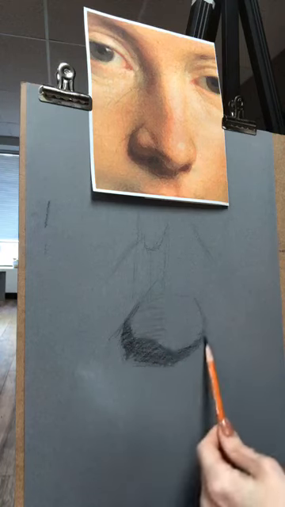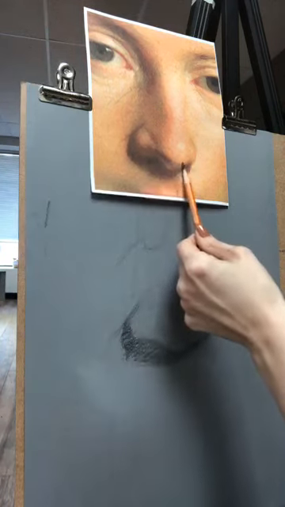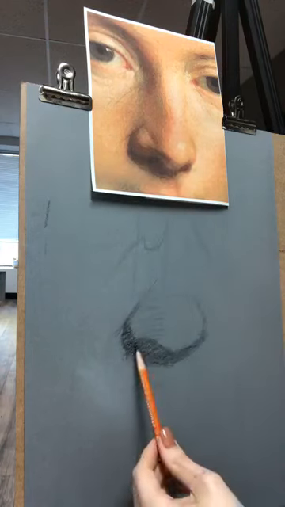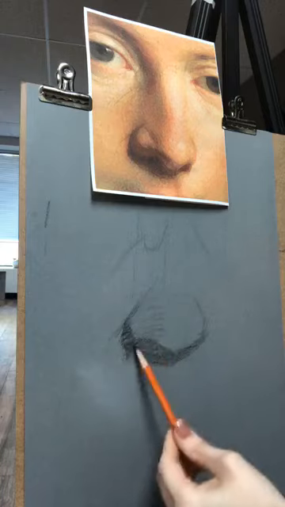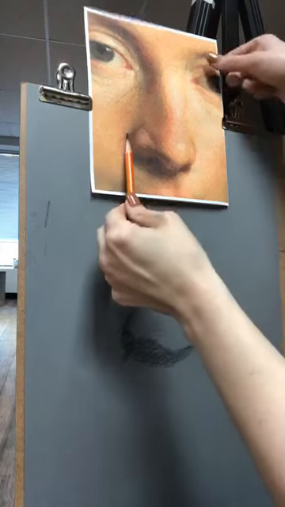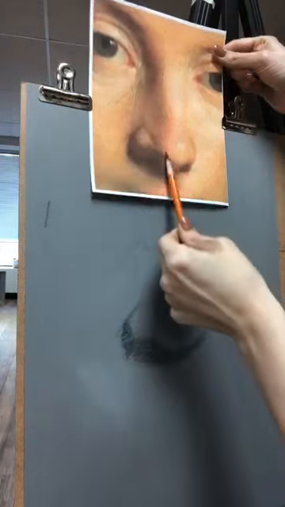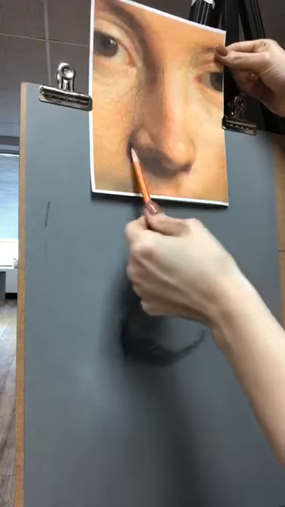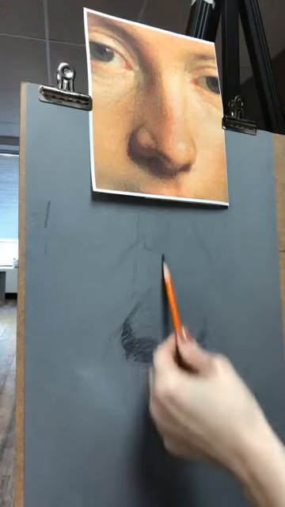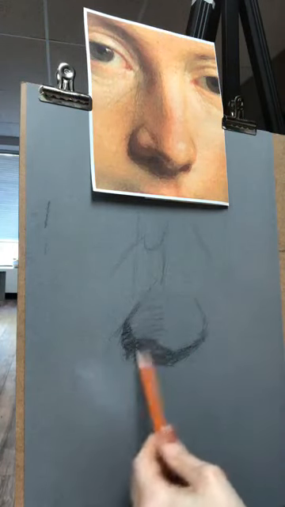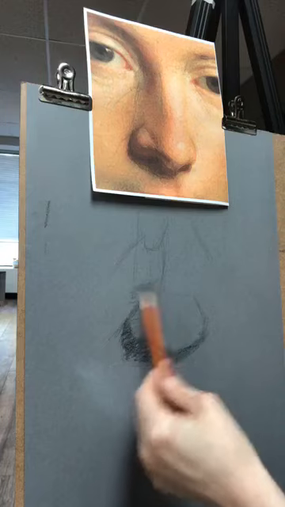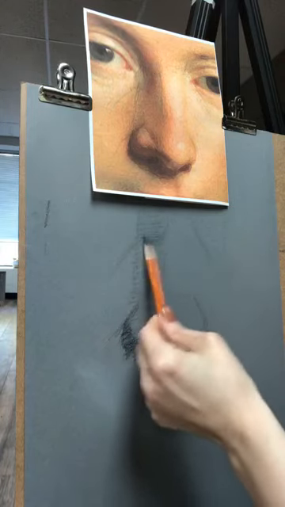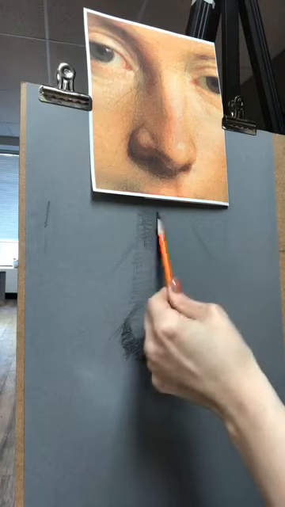So this is all shadow. There's a form shadow here, just meaning the nose is turned away from the light, and a cast shadow there. And then all along here, it's almost like there's just this stripe of halftone. It tapers toward the top. It's more narrow at the top, wider at the bottom, but it's all basically halftone in there. So I'm just going to give it a little bit of shading, not quite as much as the actual shadows.